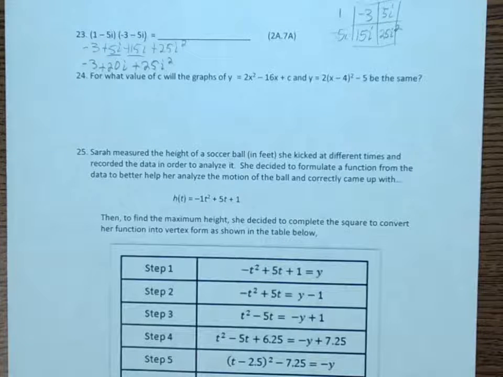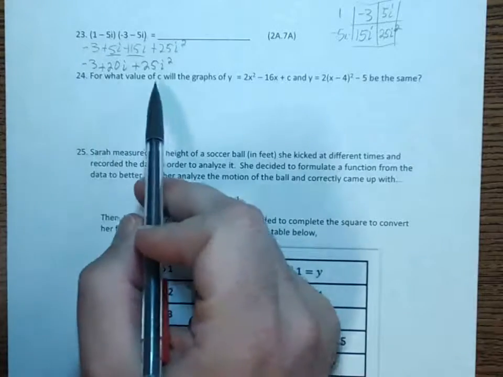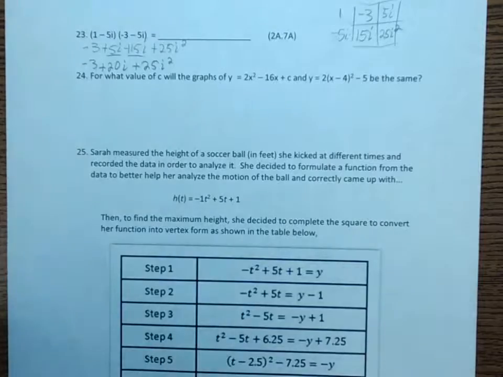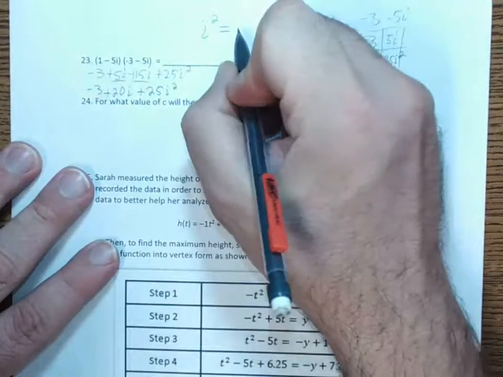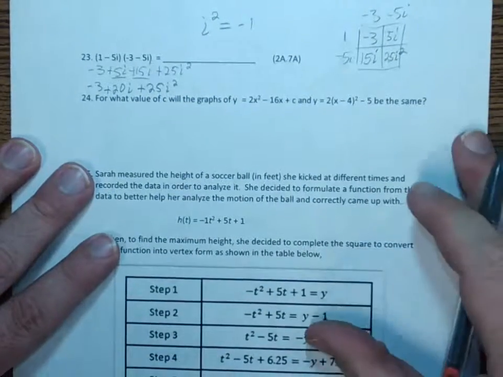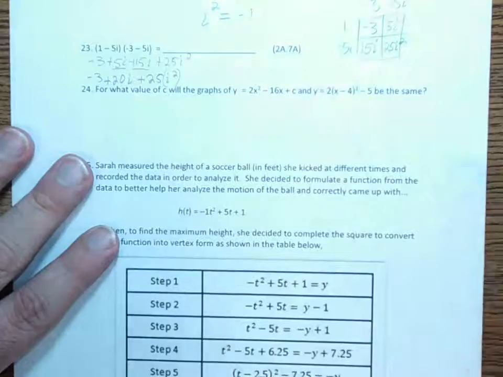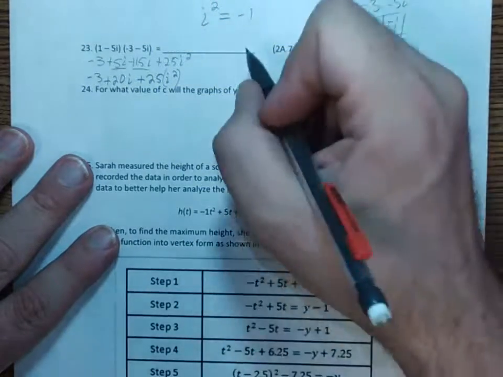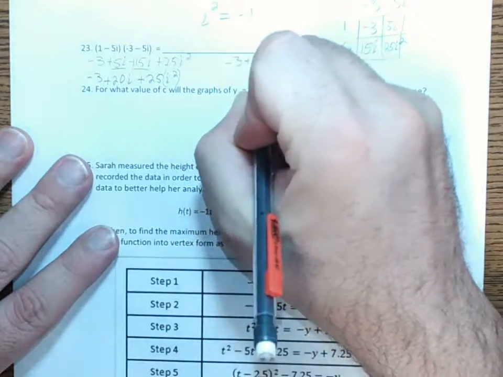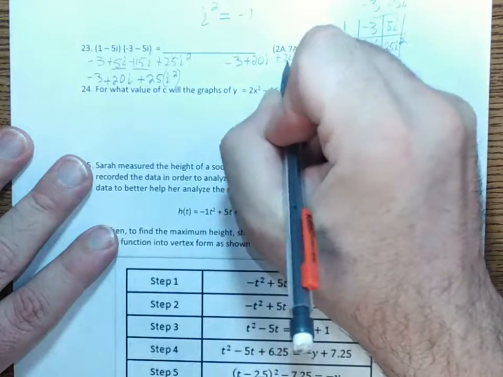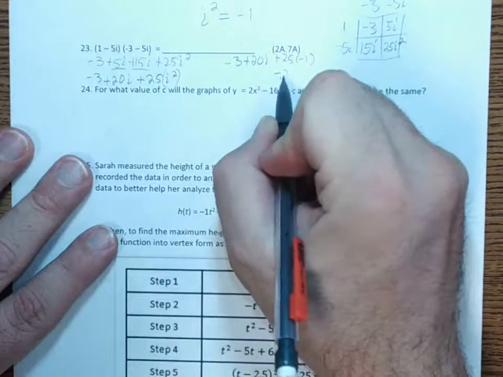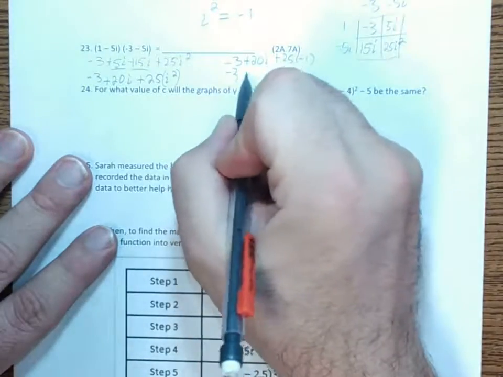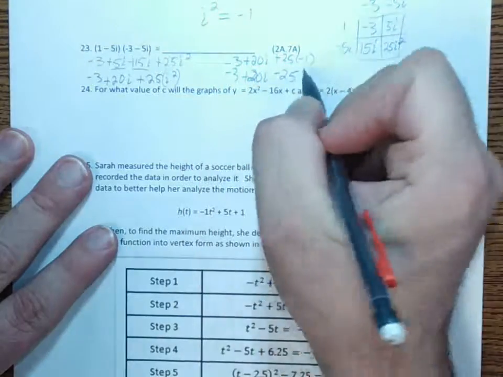The thing is, with complex numbers, you will always start with binomials and end with binomials, and this is not a binomial. And we have to remember one very important fact. Remember that i squared equals negative 1. That's very important. That means this i squared right there can be replaced with a negative 1. That gives me negative 3 plus 20i plus 25 times negative 1. And 25 times negative 1 is negative 25. So I got negative 3 plus 20i minus 25.